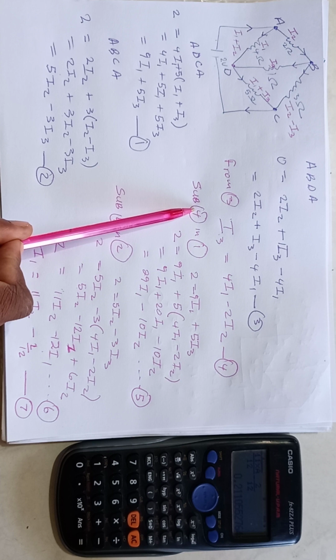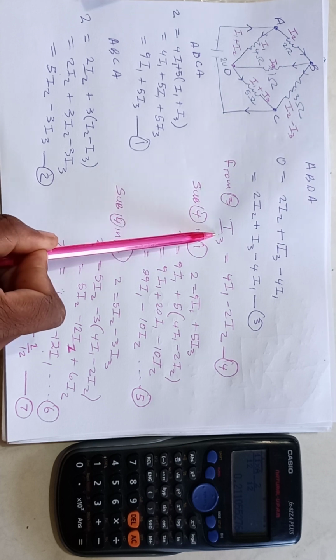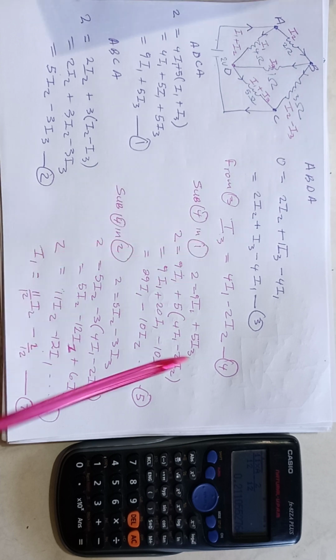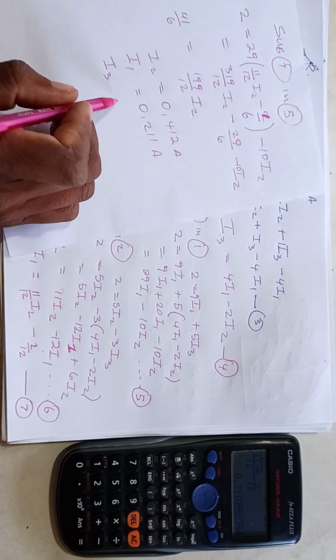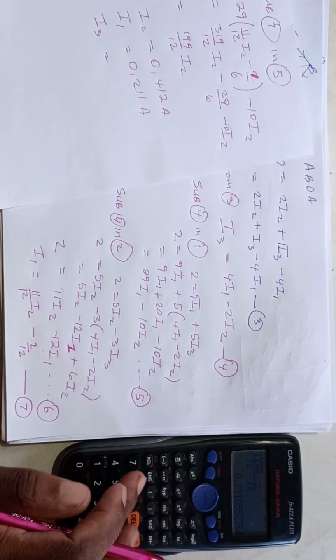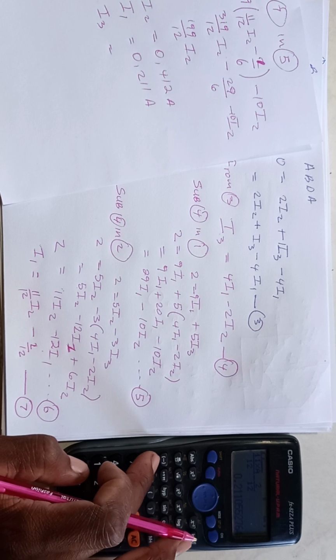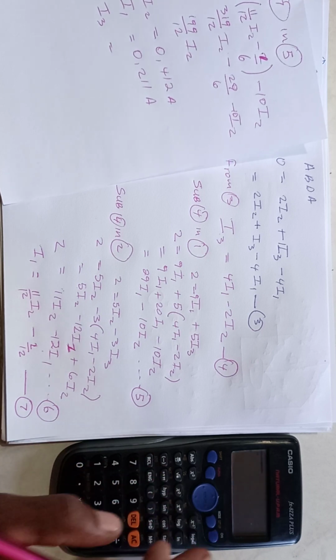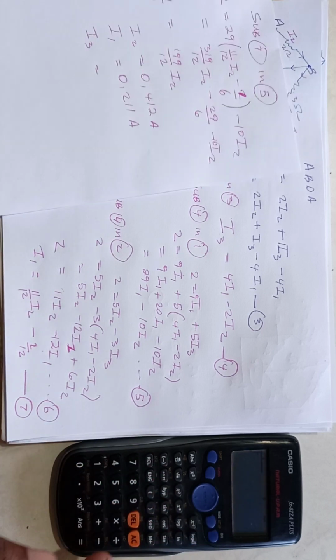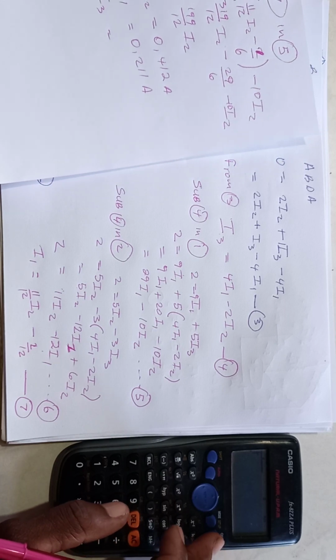Substitute equation 4. There is equation 4. That one makes things easy for us. So let's just take equation 4 and substitute. Let's store this answer to B. So we know that B is I2 on our calculator memory.